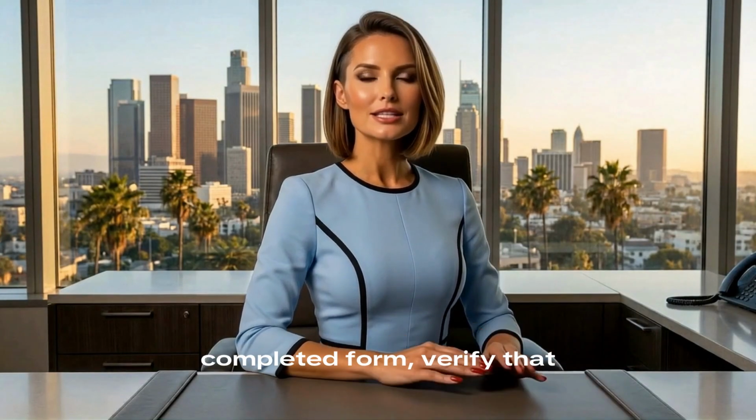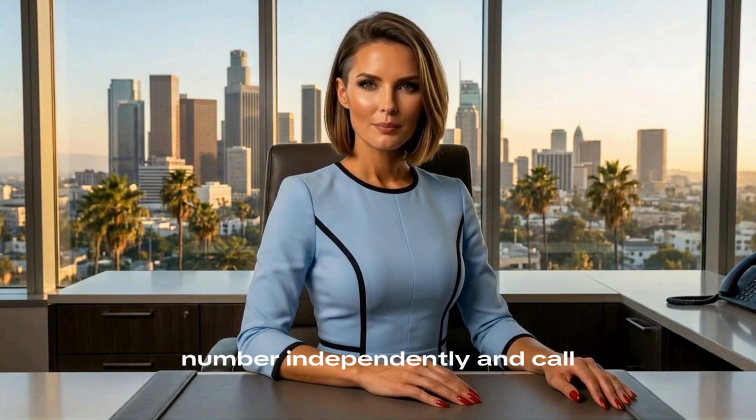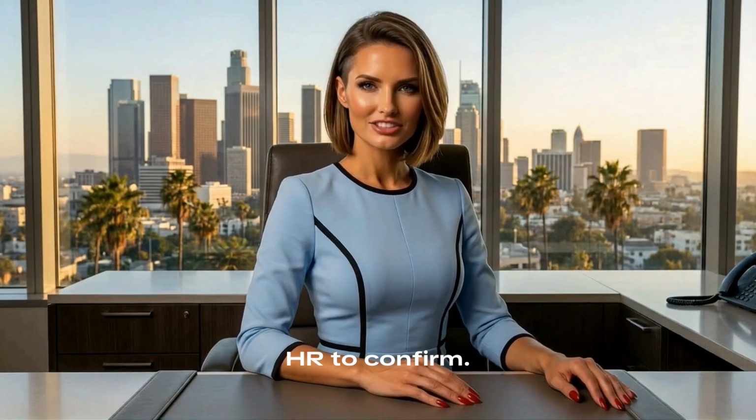When you receive the completed form, verify that it's actually from the employer. Look up the company's main phone number independently and call HR to confirm. Fake employment verifications are a real fraud vector in rental applications.